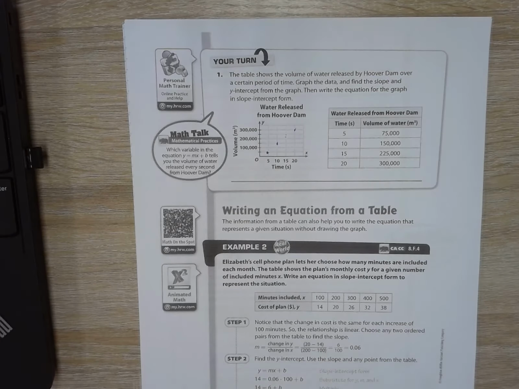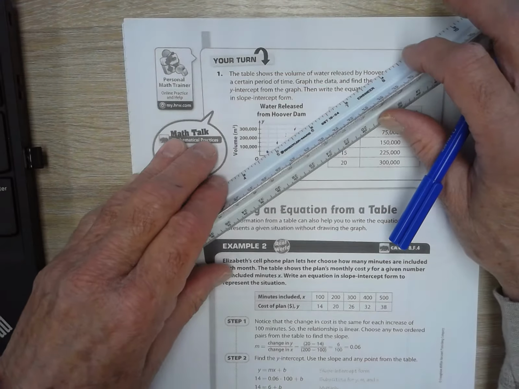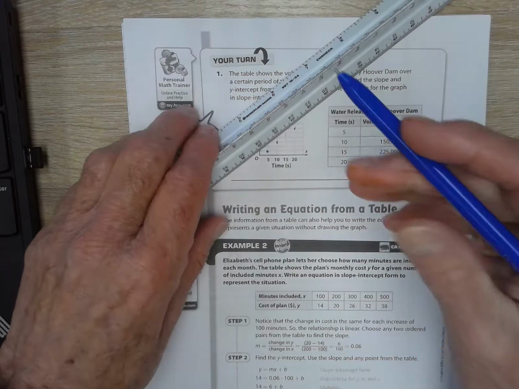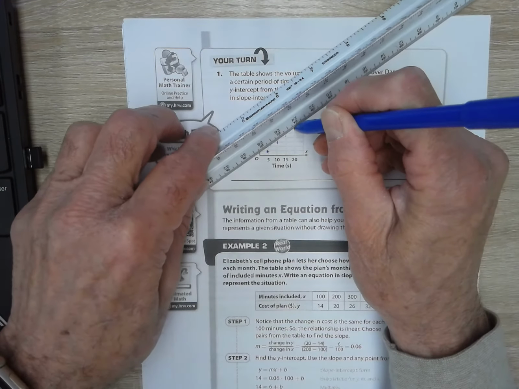Now I noticed when I've been evaluating your work, a lot of you aren't using something straight like a ruler or the edge of a book to draw these lines. So some of them are pretty crooked. Please don't do that. Please use a ruler. Make them nice and crisp.